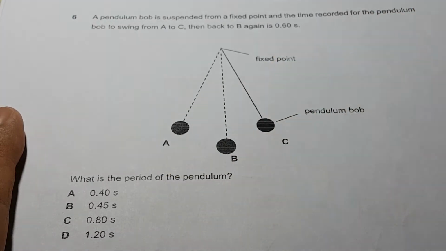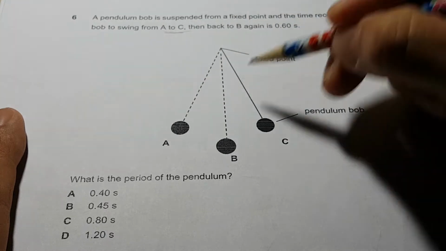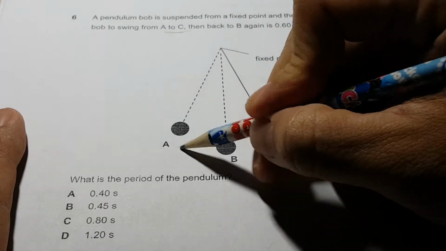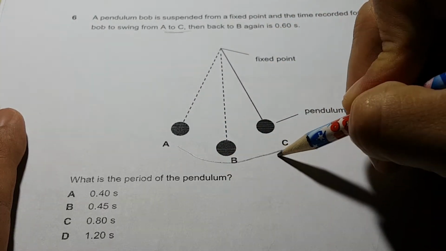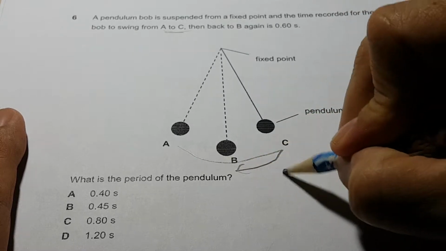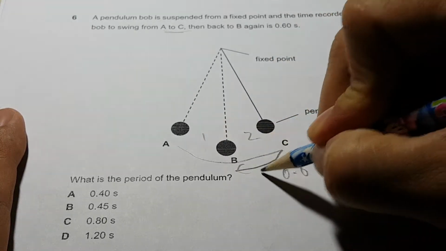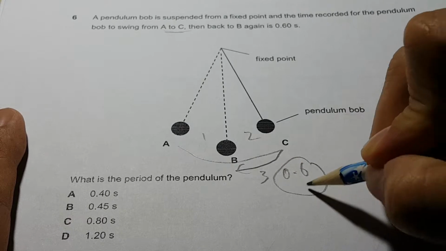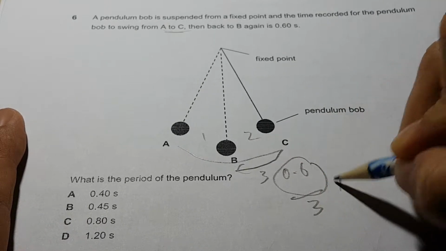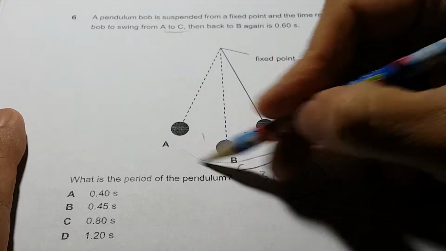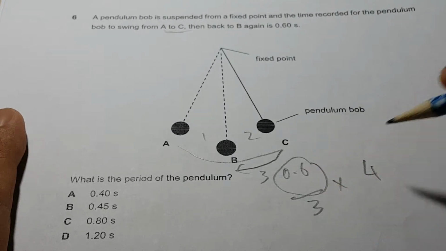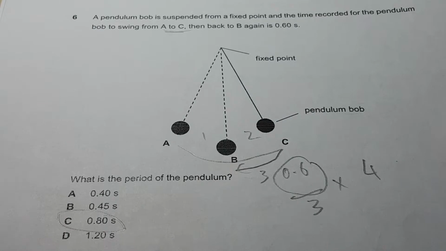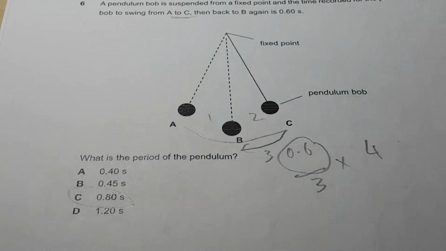Okay. Question 6. Okay, you see a pendulum. They ask you what's the period of a pendulum. They say A to C, back to B is 0.6. So here, and then back to B. If this whole thing is 0.6, you can see it's split into 1, 2, 3 parts. So 0.6 just divide by 3 times 4, because the period is actually the whole thing, right? So 0.2 times 4 will give you 0.8 seconds. Answer for question 6 is C.